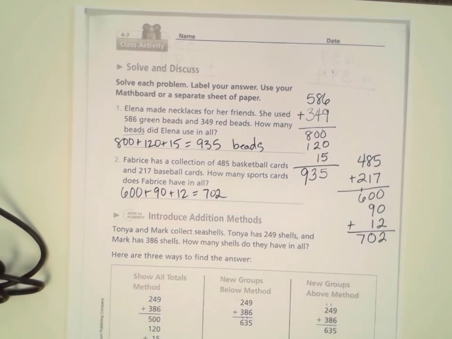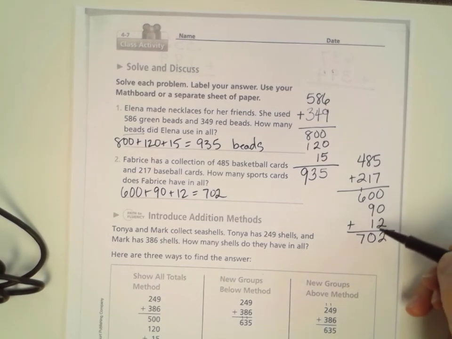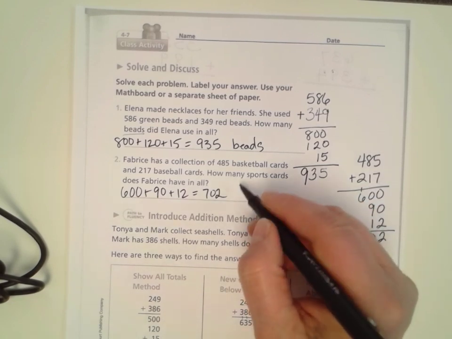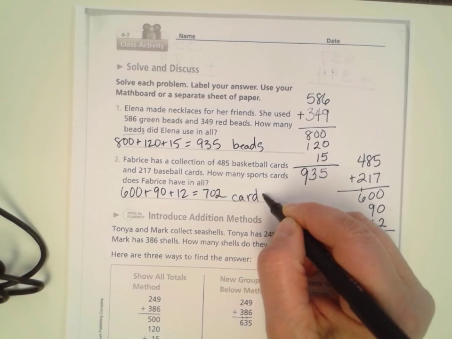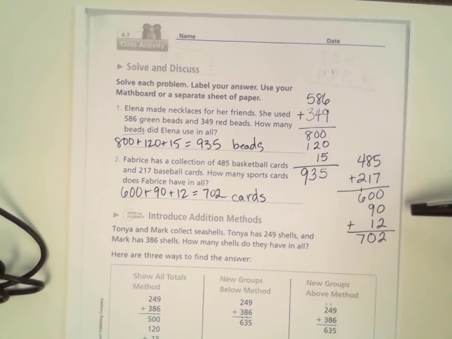All right, and when I'm thinking about that, I even had to regroup, like the new groups method, even though I didn't need to. And then it says sports cards, so I'm just going to write cards. All right, so I'd like you to do the, hopefully you got those two done with me. I will go ahead and hold this as a place. You could hit pause if you would like to take some more time to write those down.